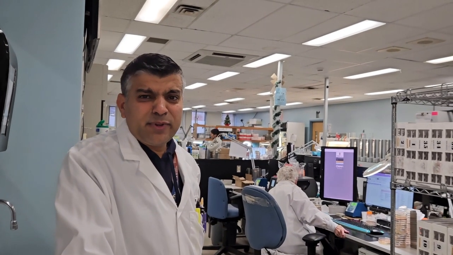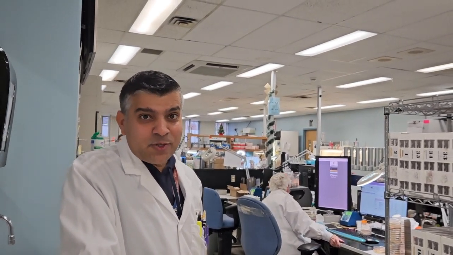Hello everyone, I'm going to show how to sort the specimen in the lab. You have seen how we receive the specimen, how we process them, and how we incubate them in the incubator. After the overnight culture, we have to sort the specimen into the different areas. This lab is a huge lab, so we have many different areas and we work based on the area.